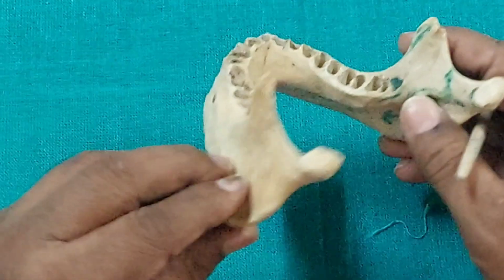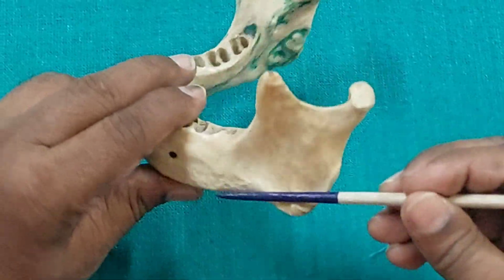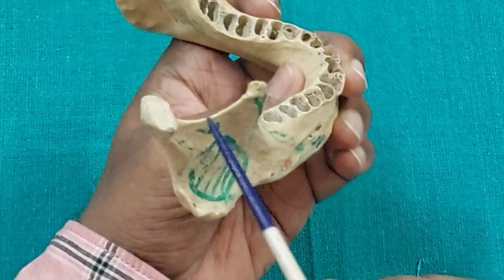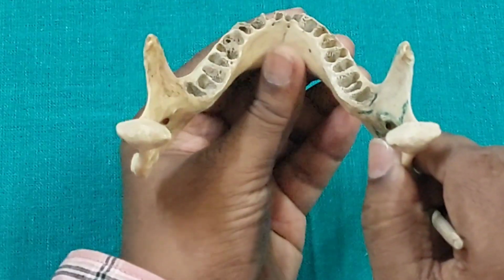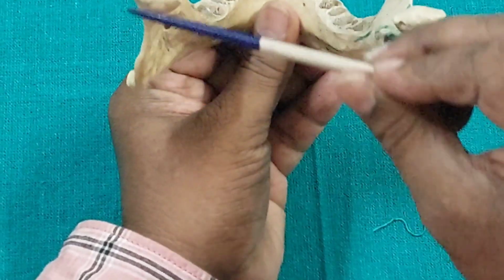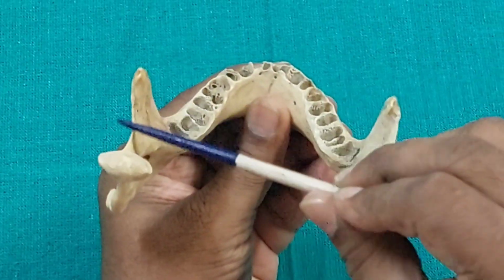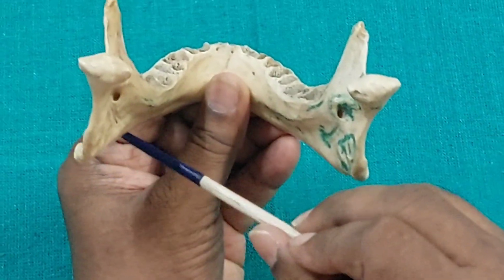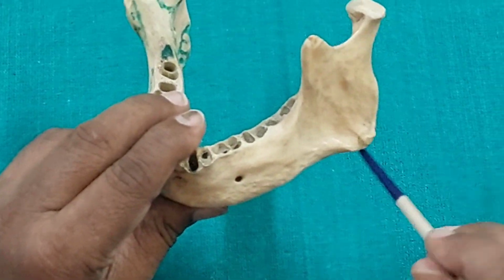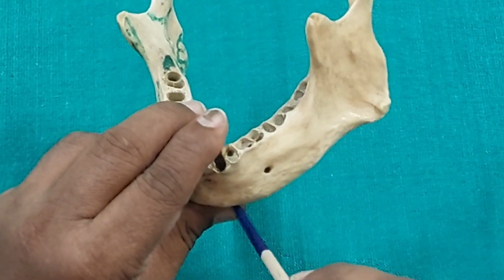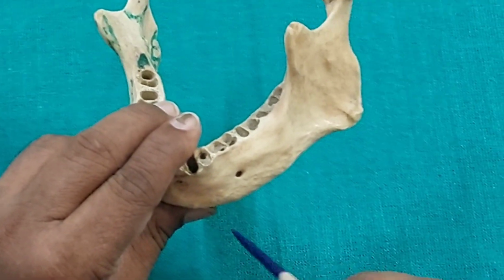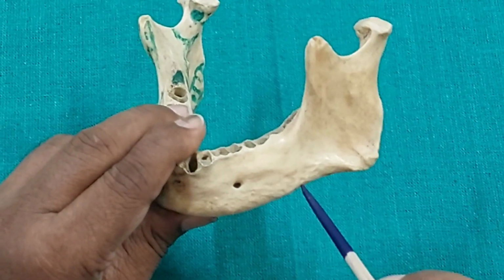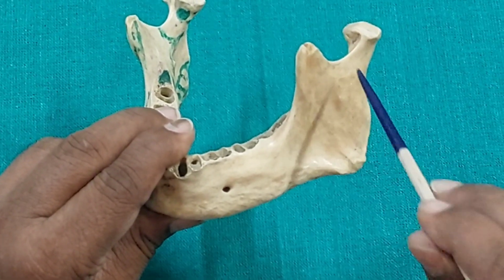Next part of the mandible is the ramus. This is the ramus of this side and the ramus of this side. It is quadrilateral in shape, having 4 borders. If I hold it in this way, this is the anterior border, this is the posterior border, this is the upper border, having a notch called the mandibular notch, and the lower border. So the lower border here is continuous with the base of the body, or lower border of the body. So at one point, the lower border of the body becomes the inferior border of the ramus.